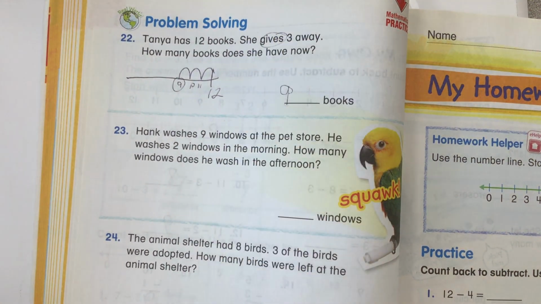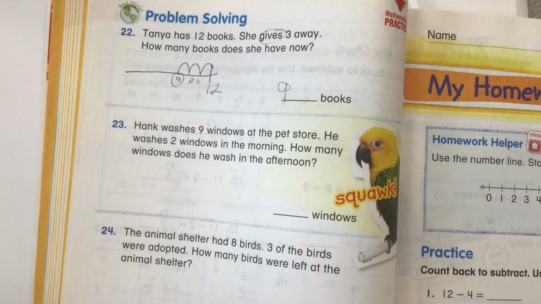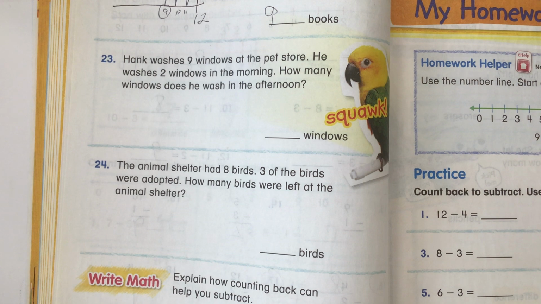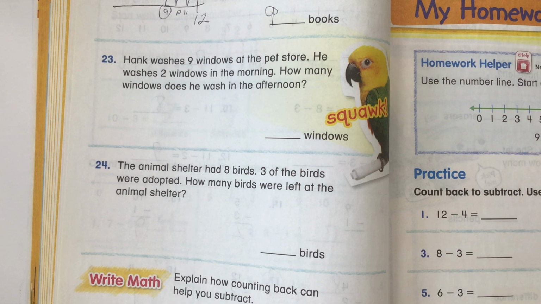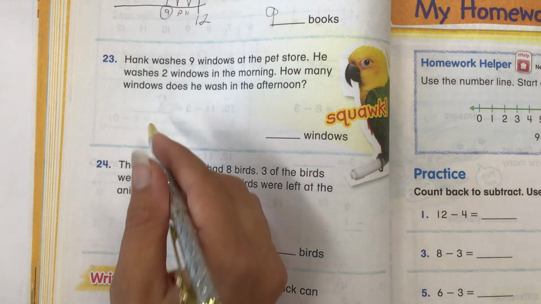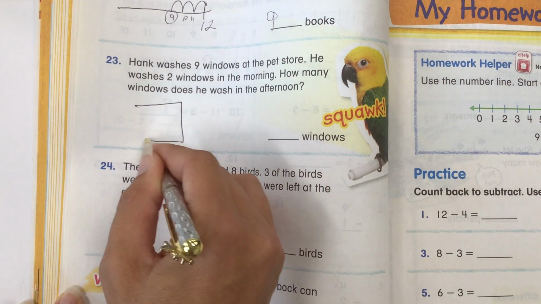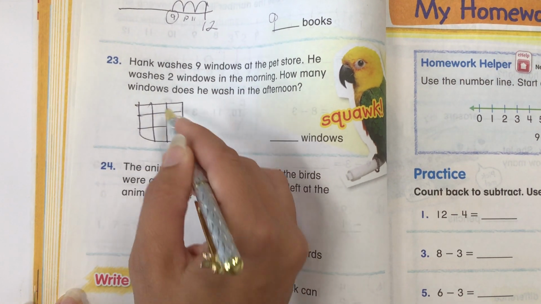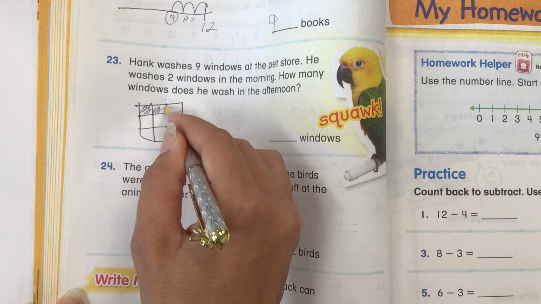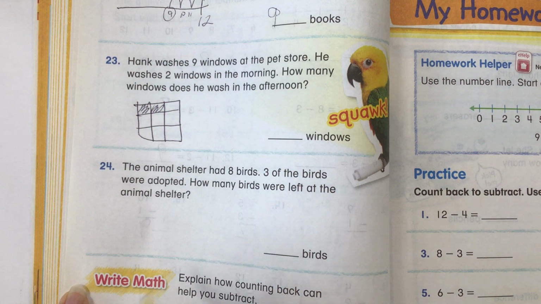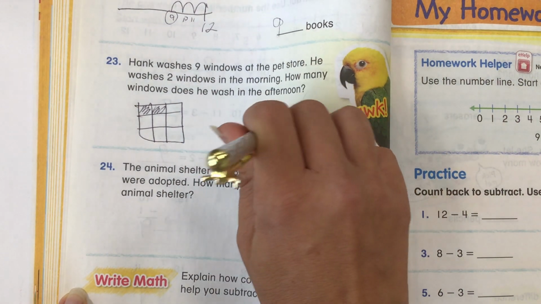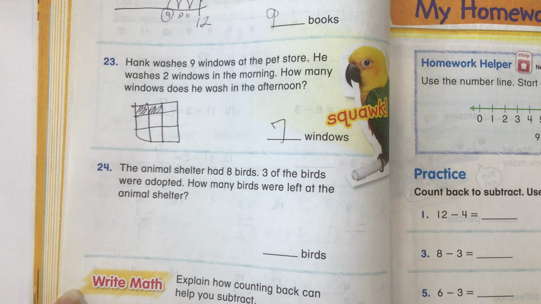When you give away, that means you're subtracting. So we found the difference. The difference is 9. Hank washes 9 windows at the pet store. He washes 2 in the morning. How many windows does he wash in the afternoon? So if he has 9 windows, we could always draw a picture here of these 9 windows. And he washes 2, so 1, 2. How many does he need to wash in the afternoon? Let's count them. 1, 2, 3, 4, 5, 6, 7. So he still has 7 windows to wash in the afternoon.